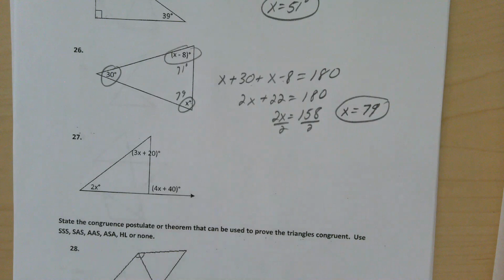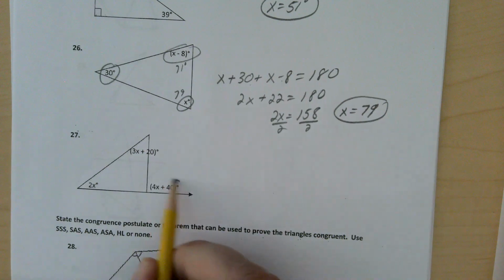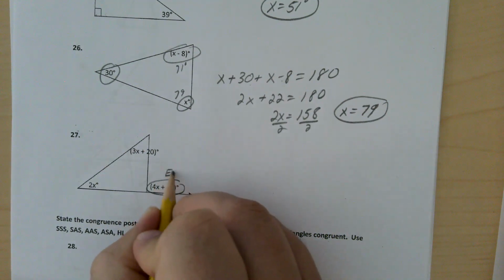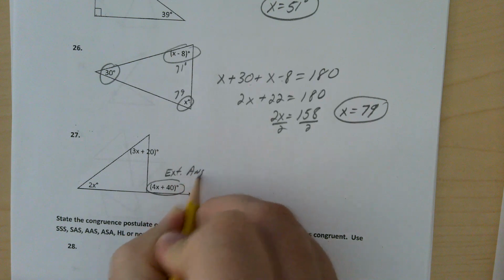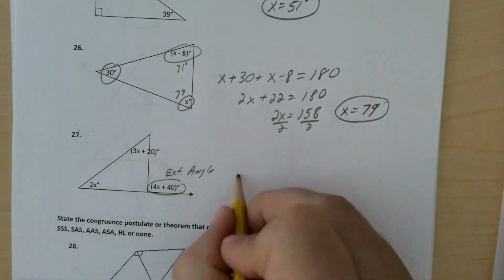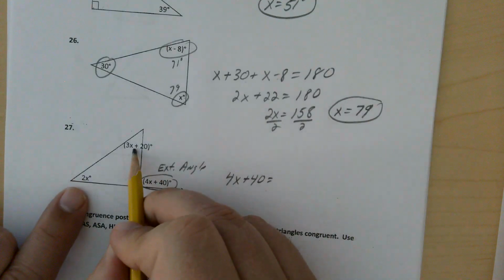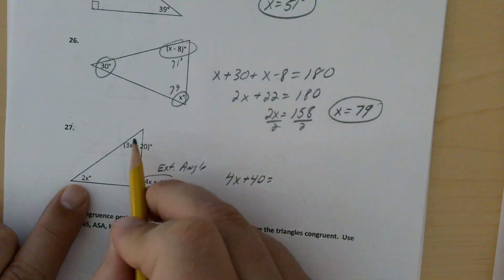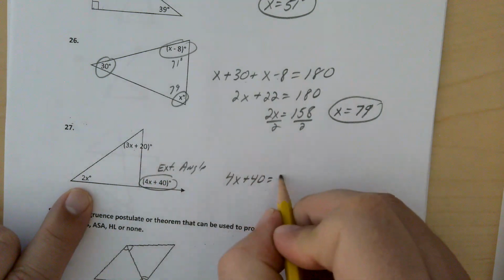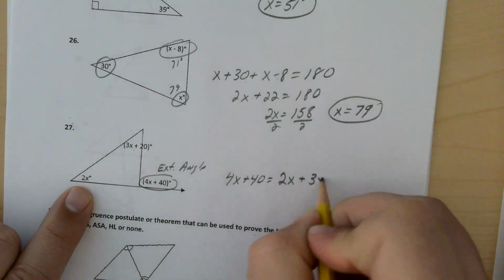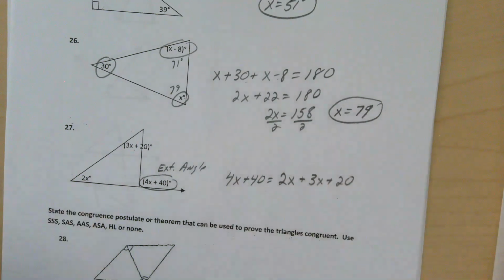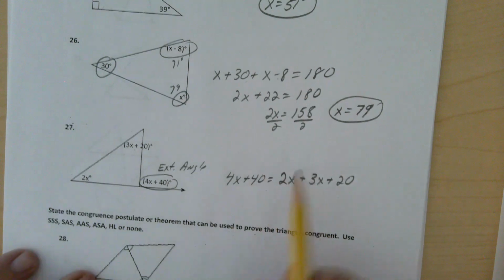Okay, for number 27, we saw this on our quiz. This is actually a very easy problem to set up, but we have to know this is called an exterior angle. An exterior angle is on the outside of the triangle. An exterior angle equals the sum of the non-adjacent angles. So this is a 2x, this is a 3x plus 20.